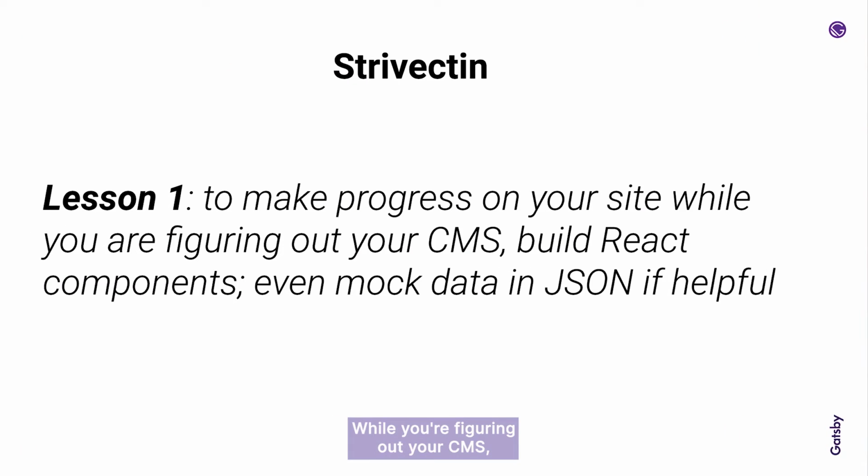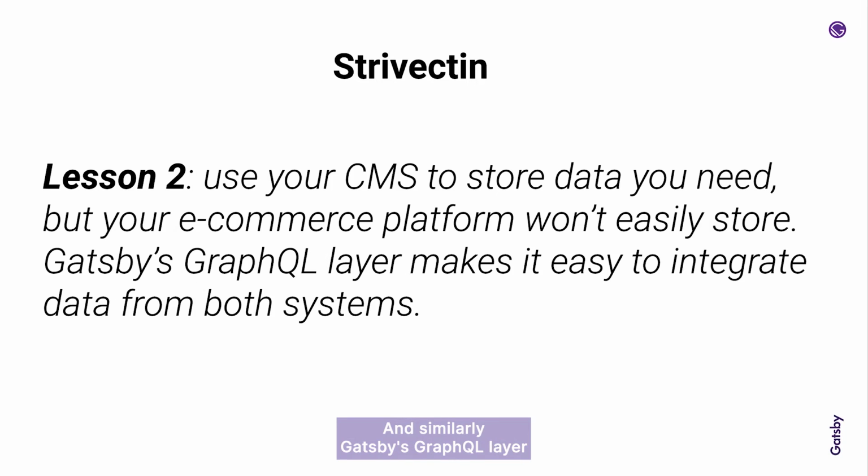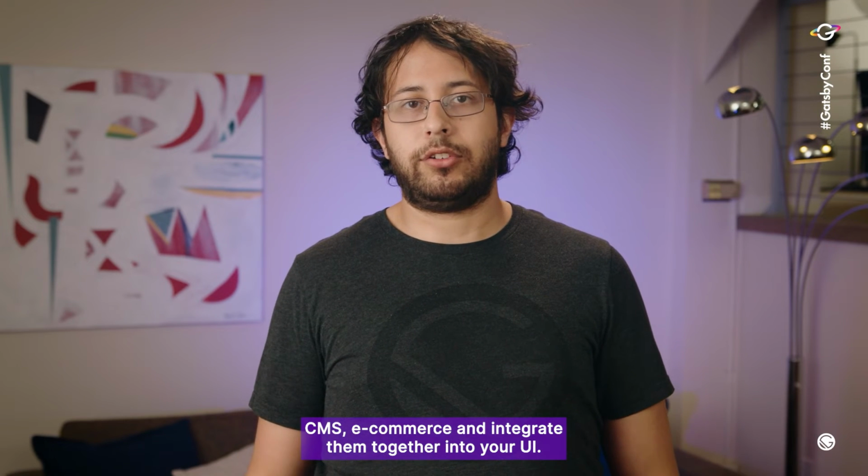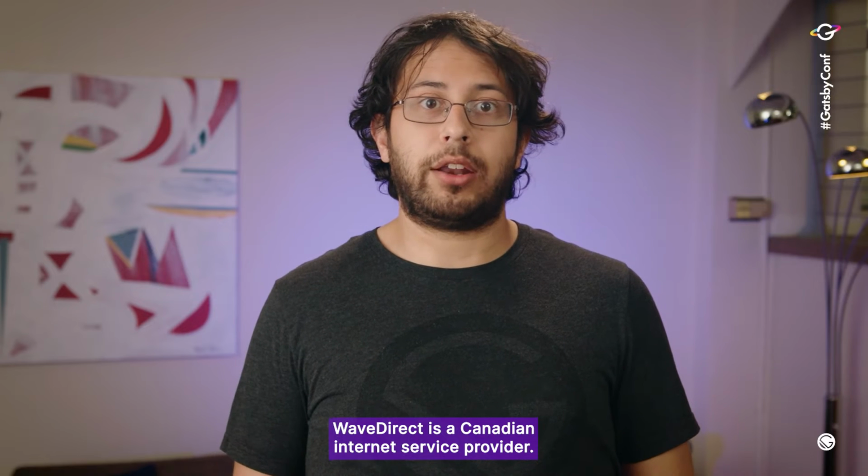While you're figuring out your CMS, you can make progress by building the React components you need. You can mock data in JSON if that's helpful. And similarly, Gatsby's GraphQL layer makes it easy to integrate data from different systems, CMS, e-commerce, and integrate them together into your UI. WaveDirect. WaveDirect is a Canadian internet service provider.